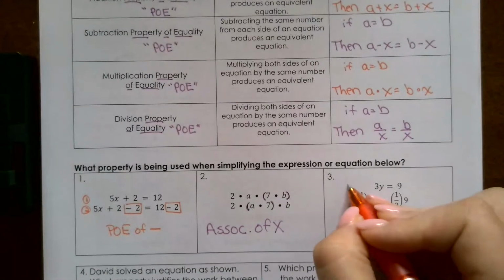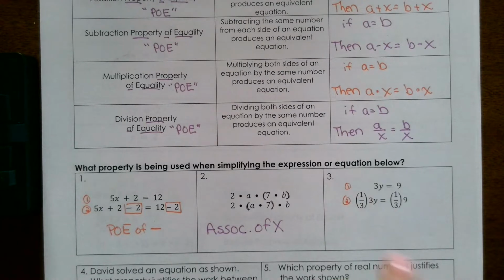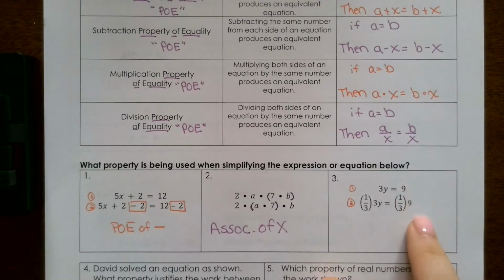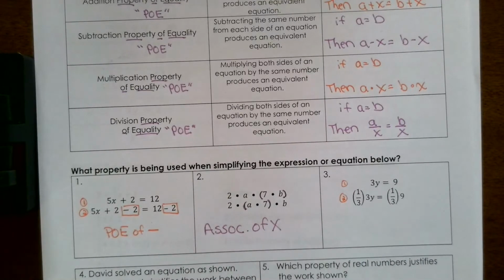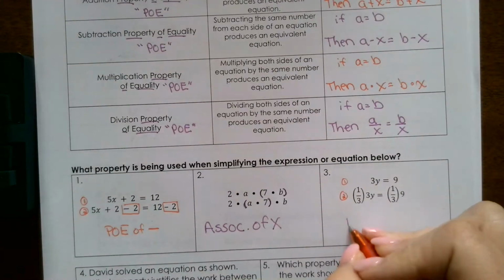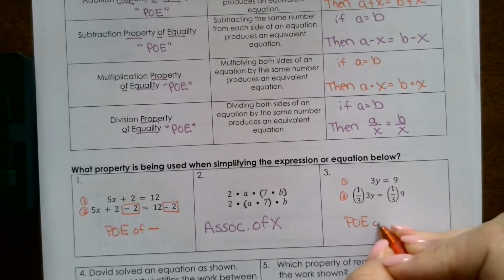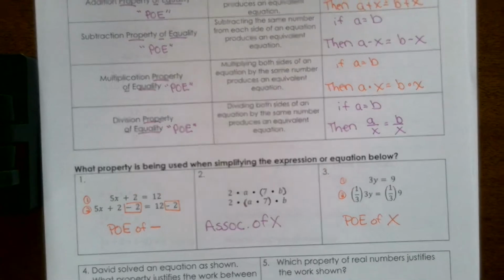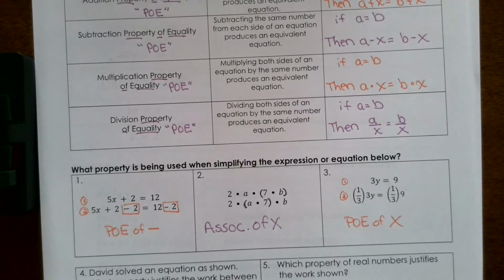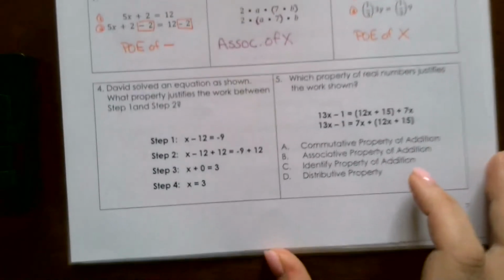Looking from step 1 to step 2 here, I can see that 3y and 9 are the same, but I am multiplying both sides by 1/3. So I have the property of equality of multiplication, multiplying the same number on each side.